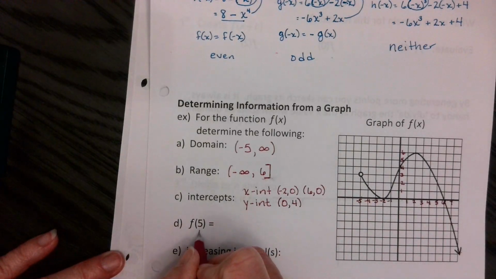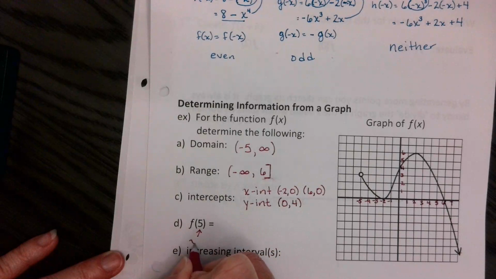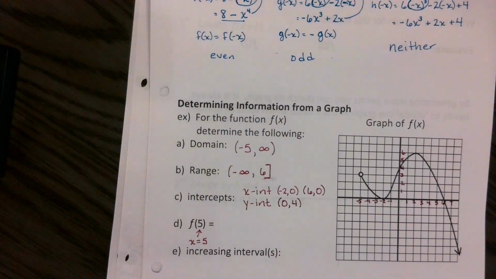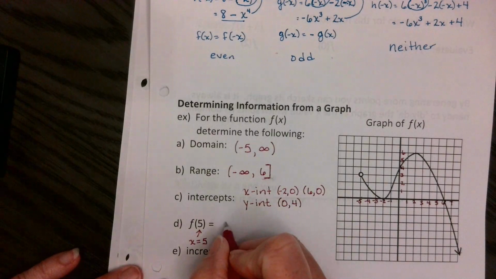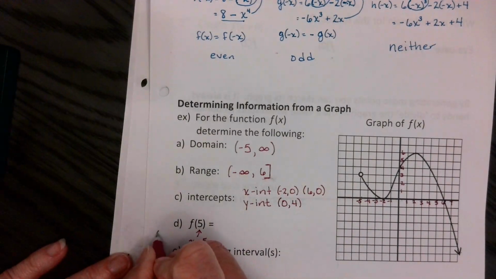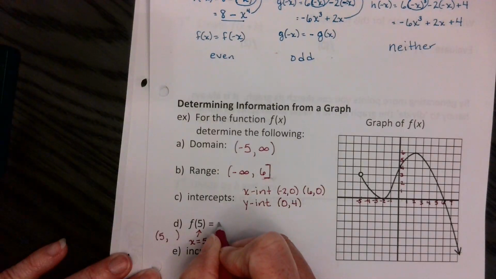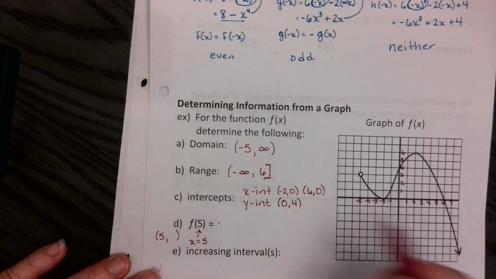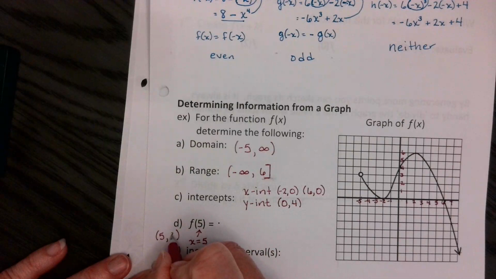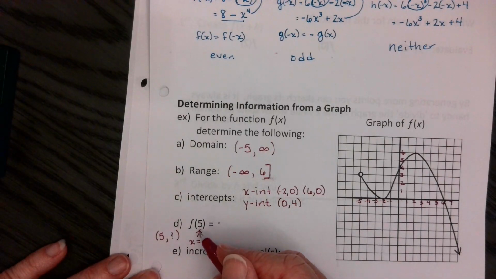We talked about this on Thursday. That is telling you x is equal to 5. But they don't give us something to plug it into. They don't give us the function. They give us the graph. Well, this is saying when x is 5, what is my y? I need to know what my y is because that's my x.